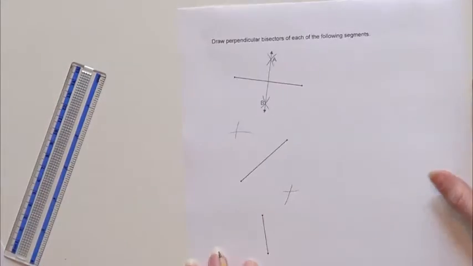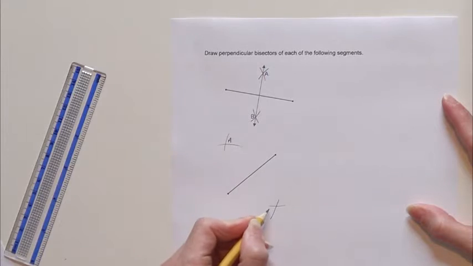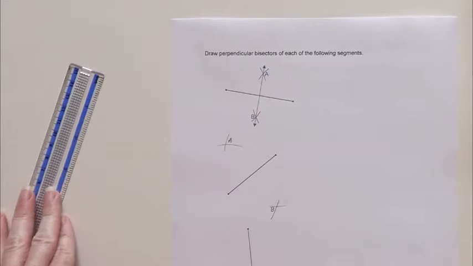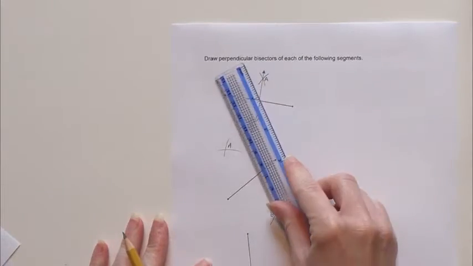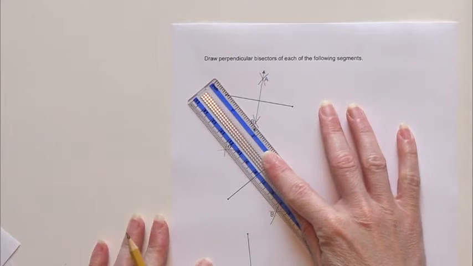I'm going to label the points where these arcs intersect the arcs from the last step, points A and B. And now I can construct my perpendicular bisector by drawing a line, segment, or ray that connects points A and B.